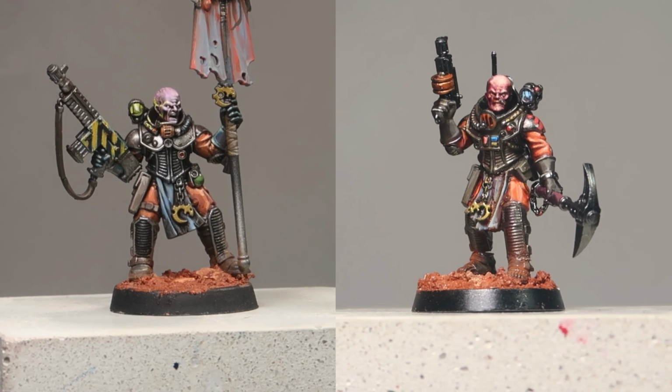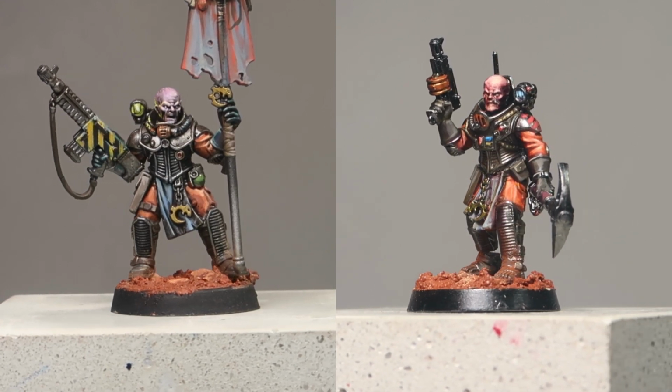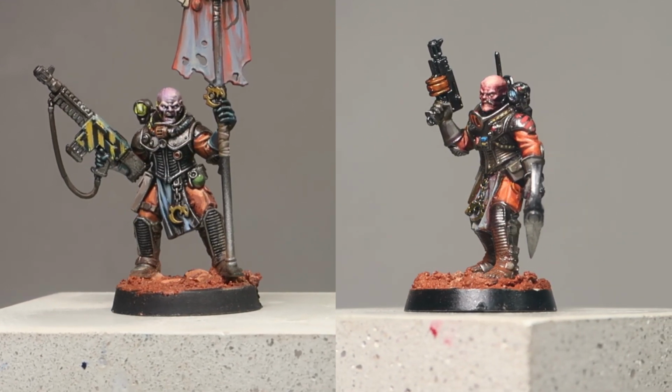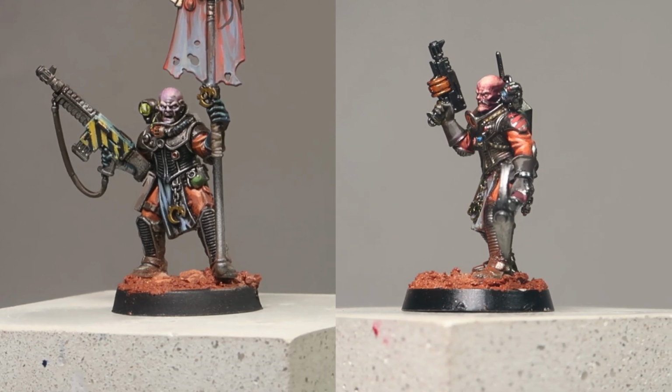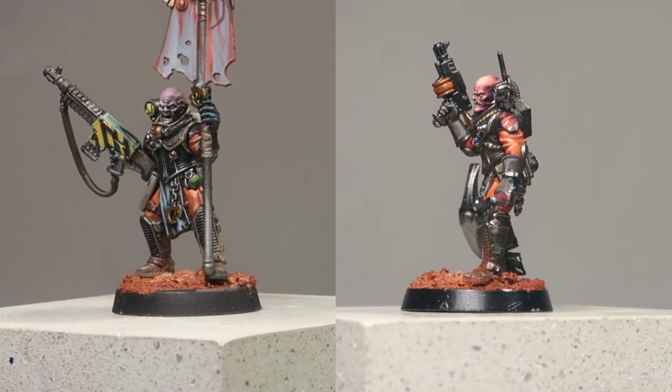And there we have it. This is the side-by-side comparison of my Genestealer Neophyte leader painted at the display level compared to the tabletop level stuff that I produced previously. Oh, you're still here. Thanks for watching the video all the way to the end. So I hope that I was able to share with you the small differences that I feel in a tabletop miniature and a display level miniature.